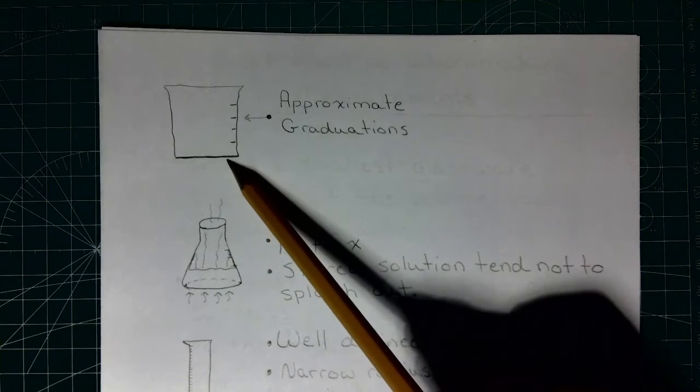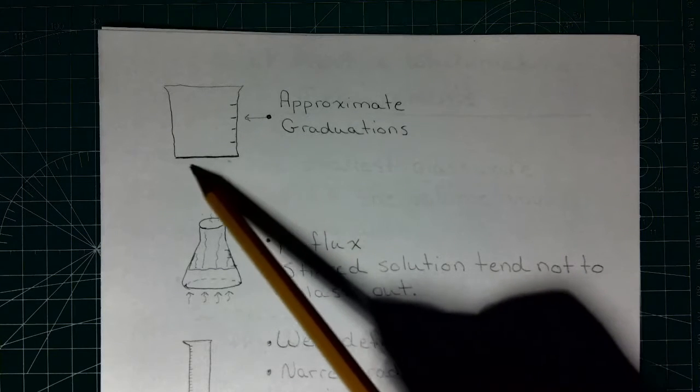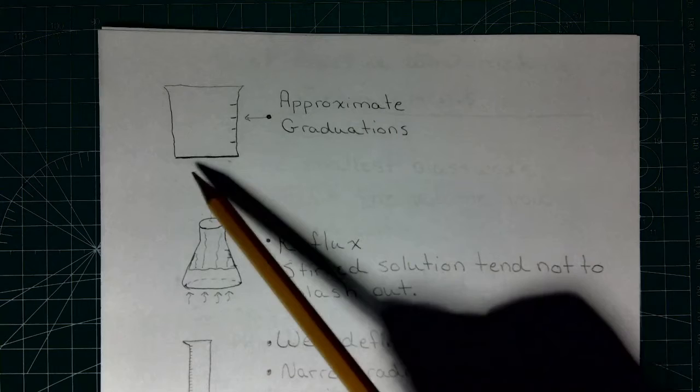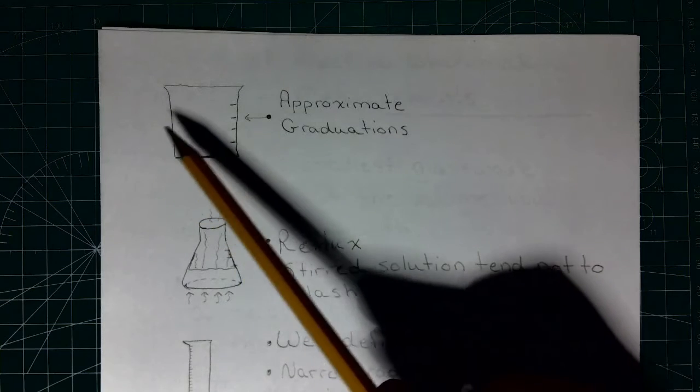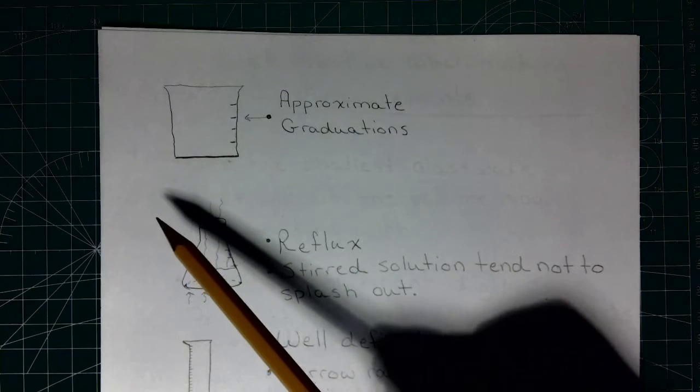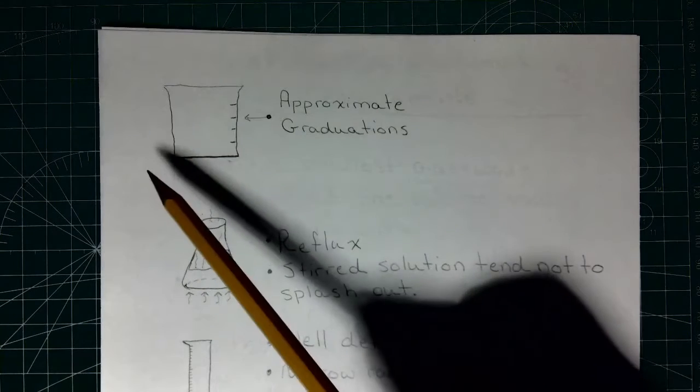So the first one we have is our beaker, and this is just pretty much our workhorse. You're going to use a beaker just like you basically would a cup. It's just a handy tool. It's easy to pour into from a larger container. It can be easy to pour out of.